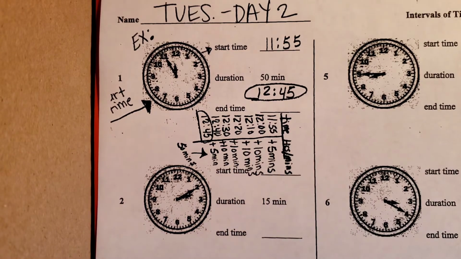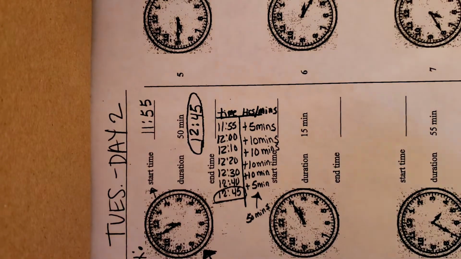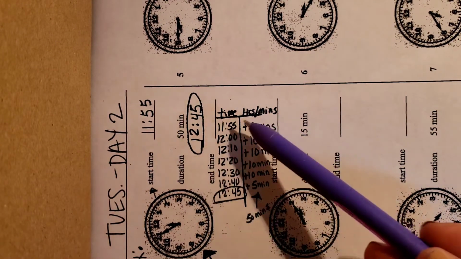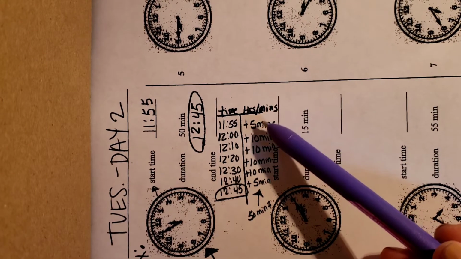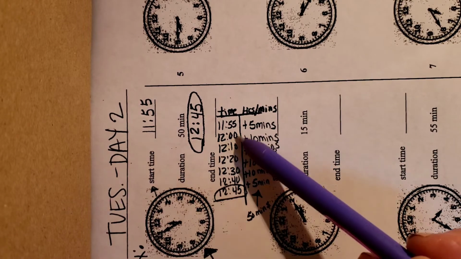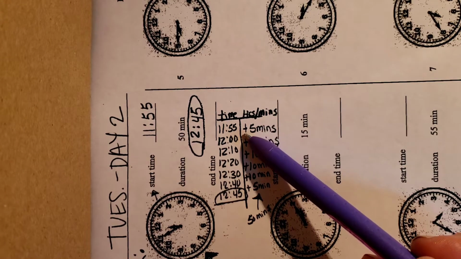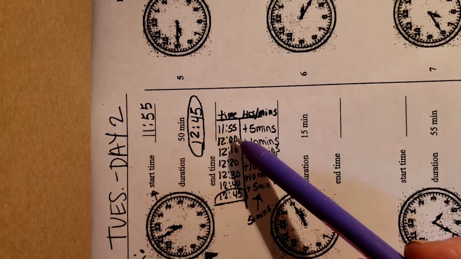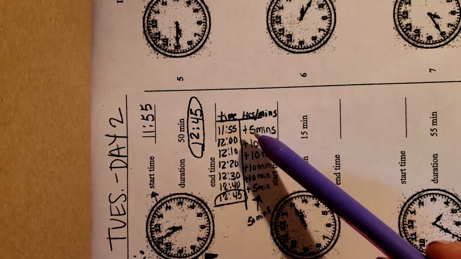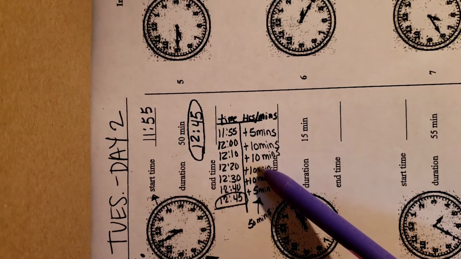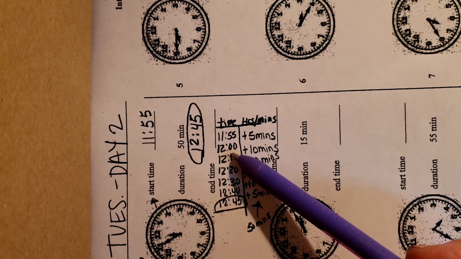So what they did to help you out, and I'm going to turn it this way because that helps me out, we're going to talk about a T-chart. We're going to put the time here, and we're going to put hours and minutes on this side. And what I like to do first is get my minutes to the next hour. So that's what this person did. The start time was at 11:55, and they realized that in 5 minutes, it's going to be 12 o'clock. So instead of adding 10 minutes right away, they went ahead and just added 5 minutes and got themselves to 12 o'clock.